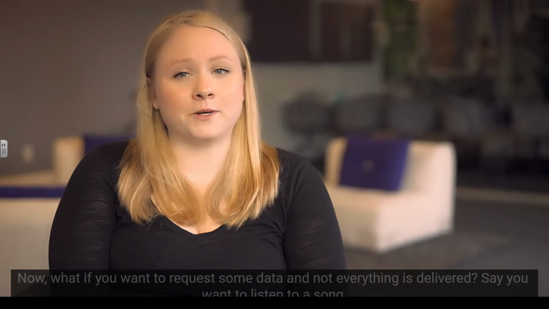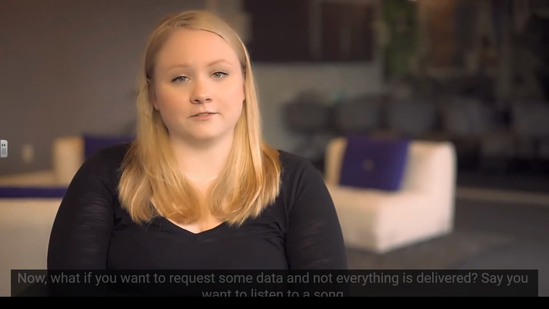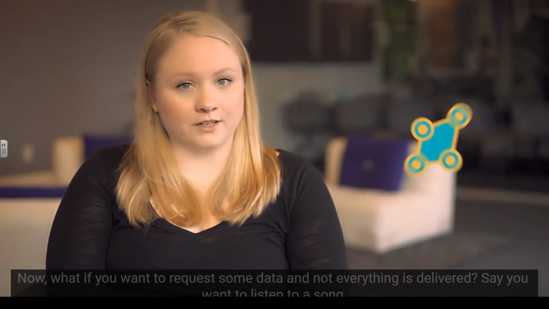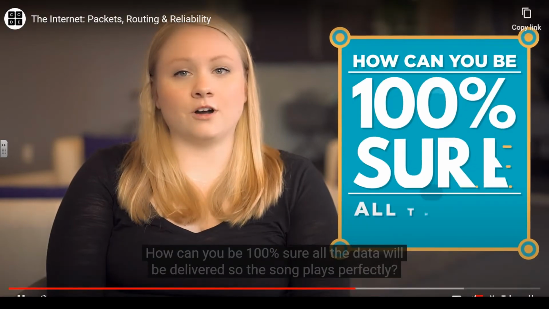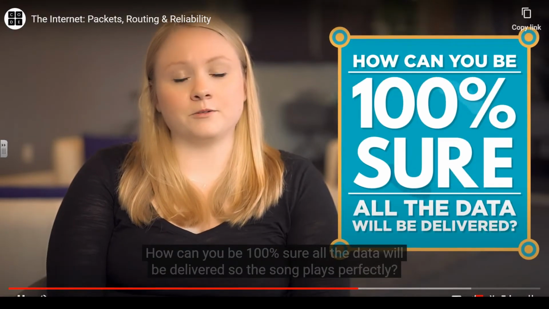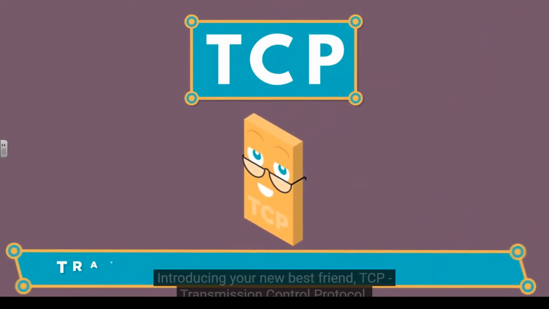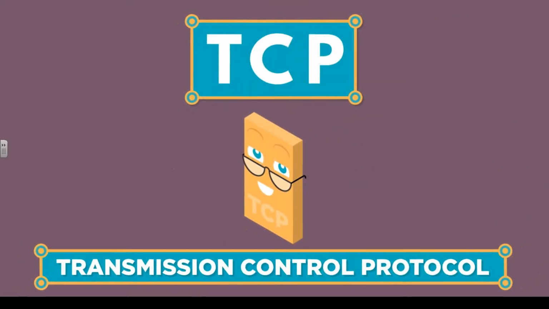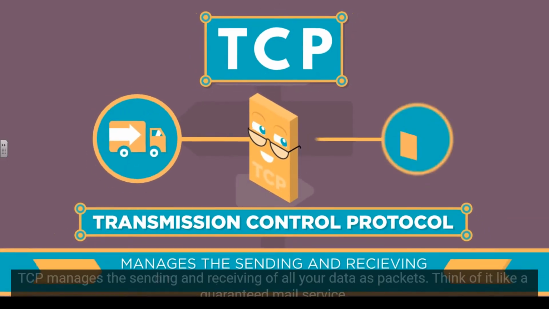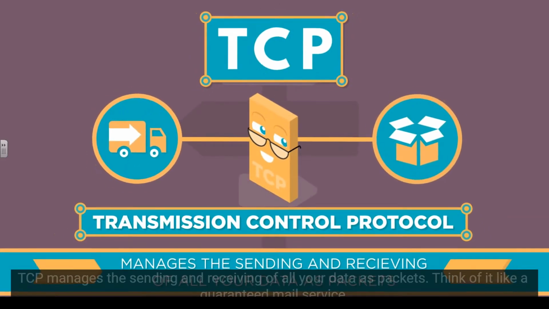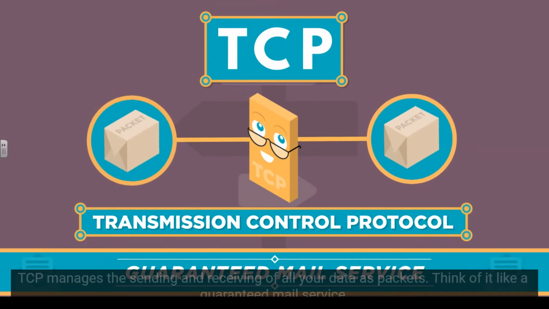Now, what if you want to request some data and not everything is delivered? Say you want to listen to a song. How can you be 100% sure all the data will be delivered so the song plays perfectly? Introducing your new best friend TCP, Transmission Control Protocol. TCP manages the sending and receiving of all your data as packets. Think of it like a guaranteed mail service.